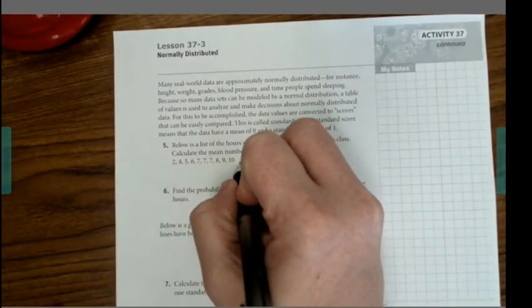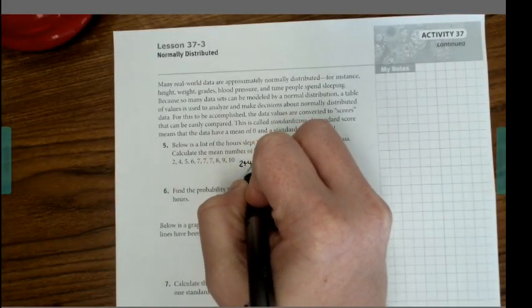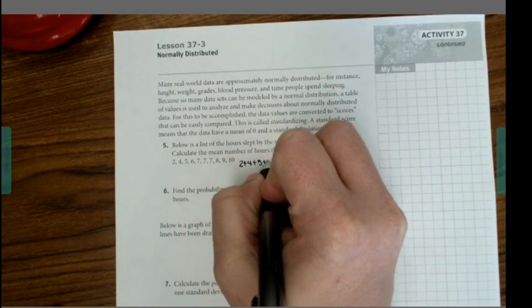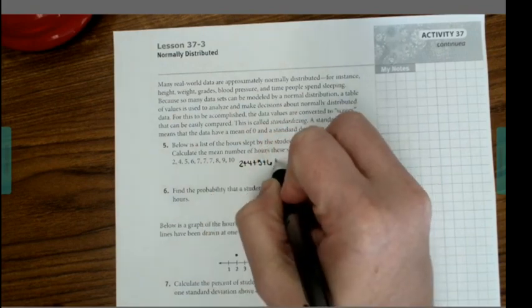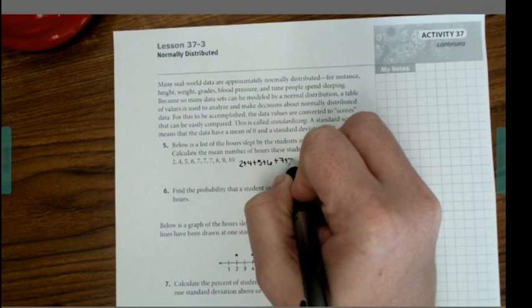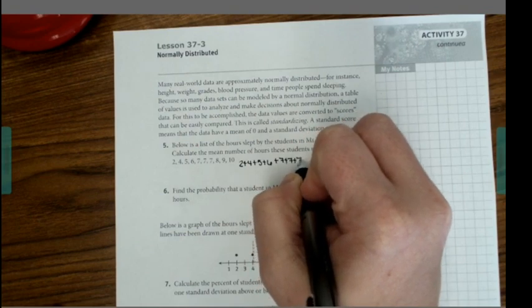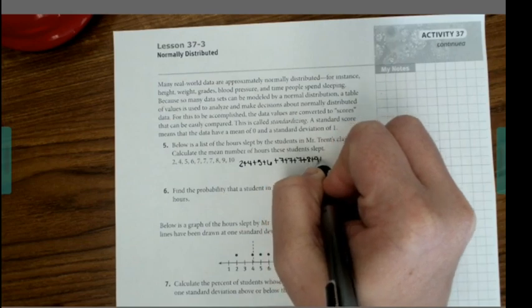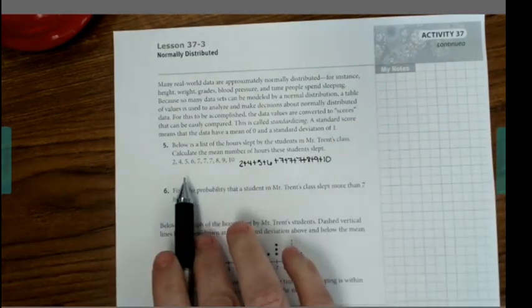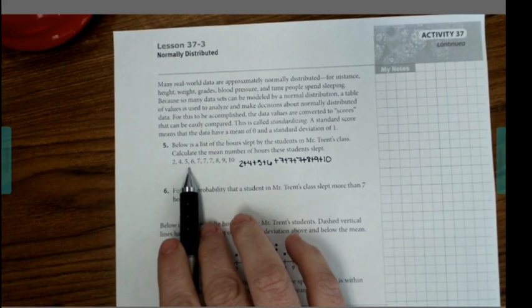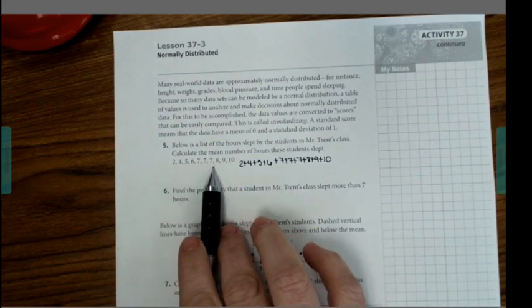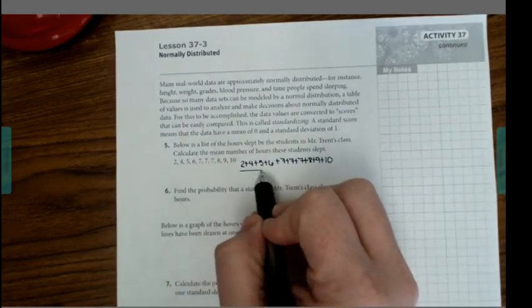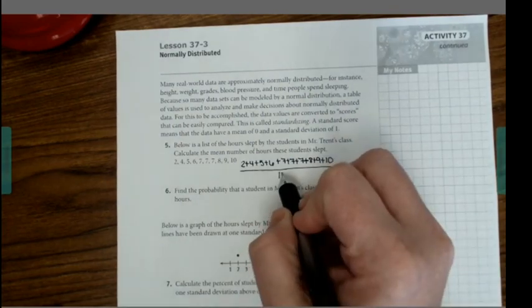So we're going to say 2 plus 4 plus 5 plus 6 plus 7 plus 7 plus 7 plus 8 plus 9 and plus 10. And there were 10 kids in the class. So once we add these all up, we're going to divide by 10.